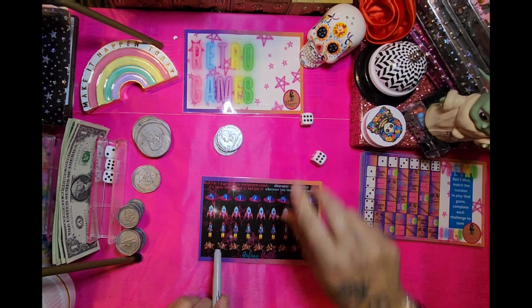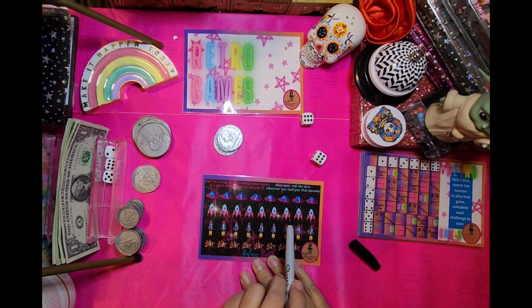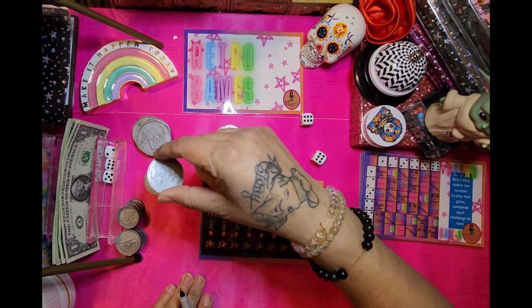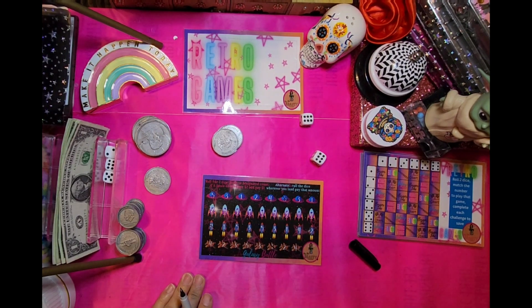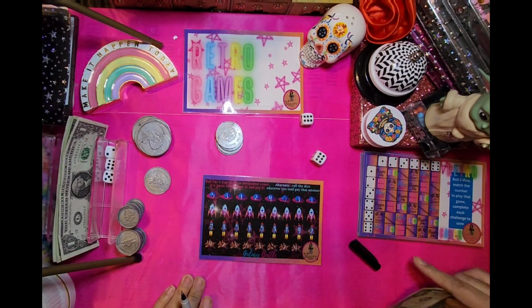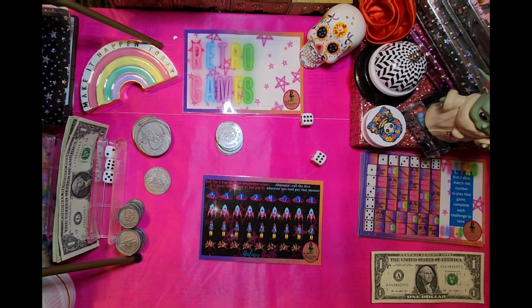Now we have 12. Golly, these numbers keep going up. 1, 2, 3, 4, 5, 6, 7, 8, 9, 10, 11, 12. So that is odd number 5. So that gives us our $1. So that means I get to put $1 toward it. Okay? Toward this challenge or this game.